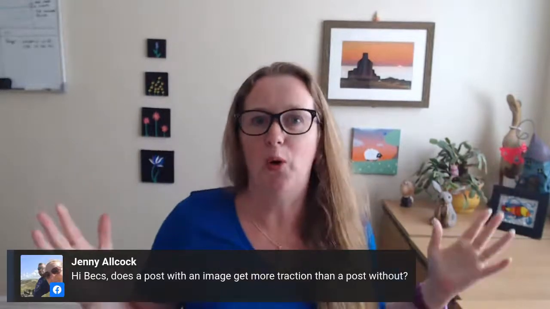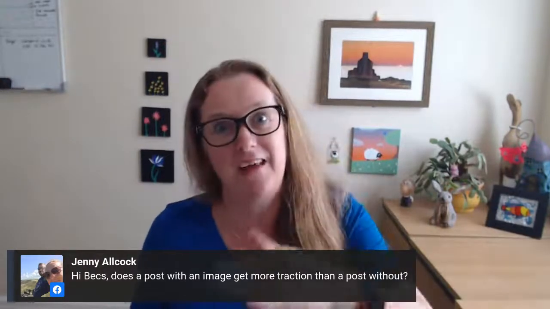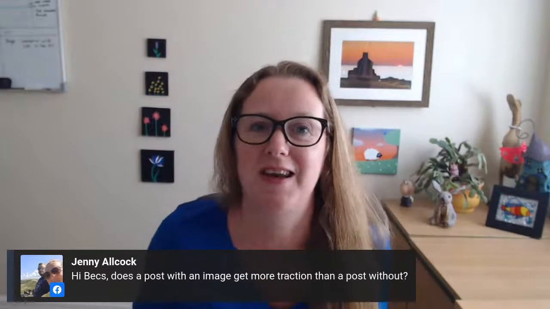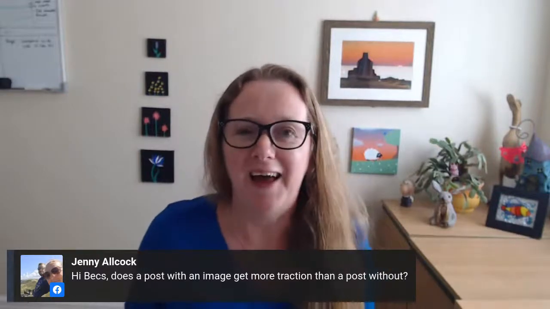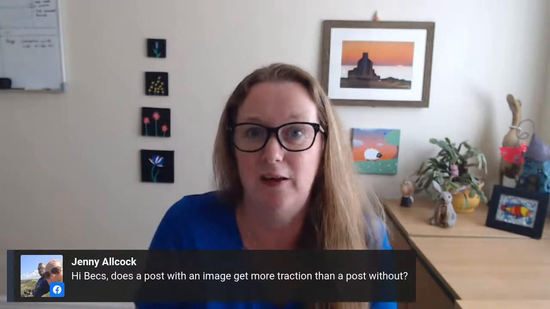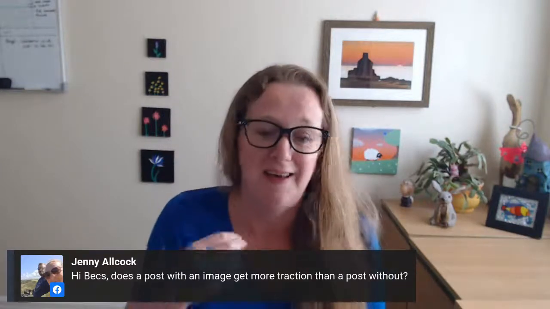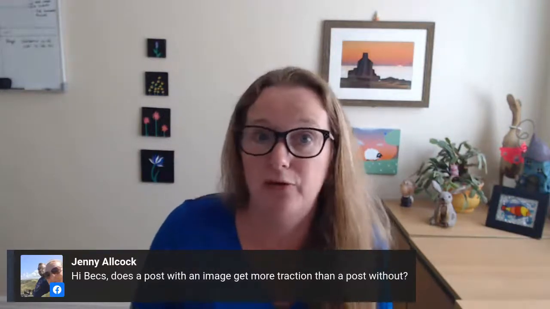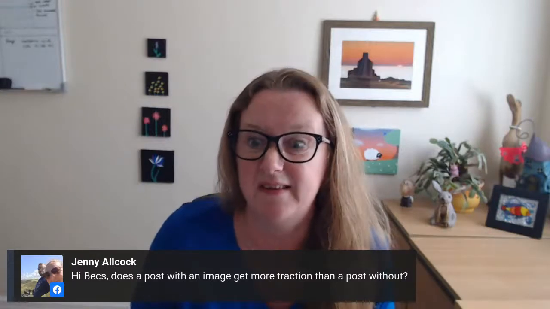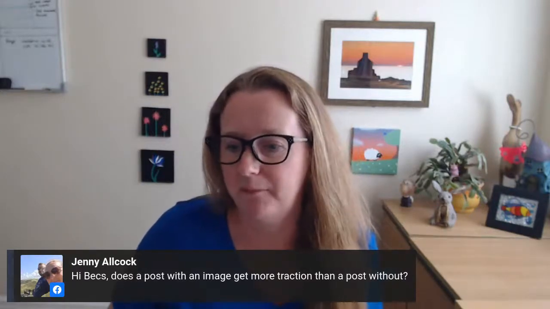And again, I could do a whole hour on structuring your content. That's one of the modules we're going to be covering next week on the online workshop. So I'm not going to go into a huge amount of detail. But yes, images work if they're the right image, if they're eye-catching, but text-only posts work just as well, and in some instances better.